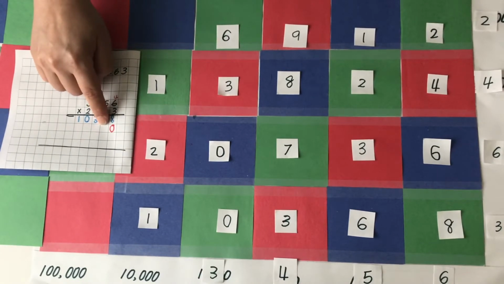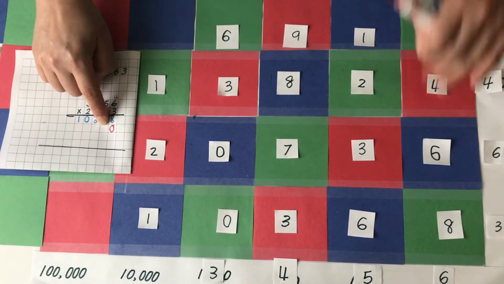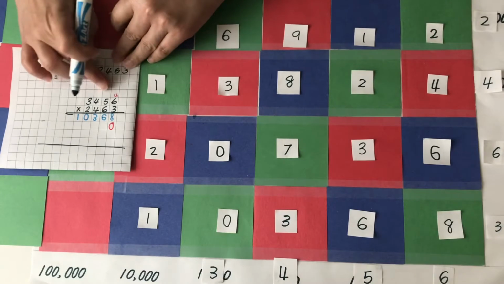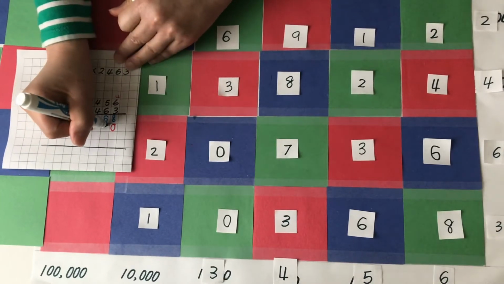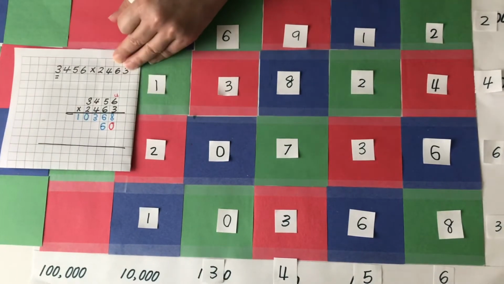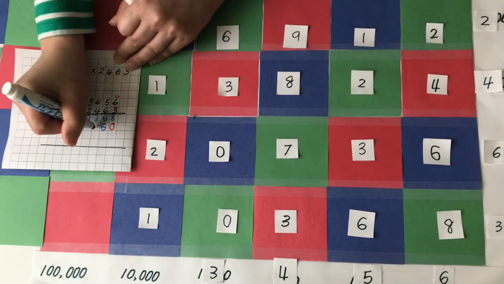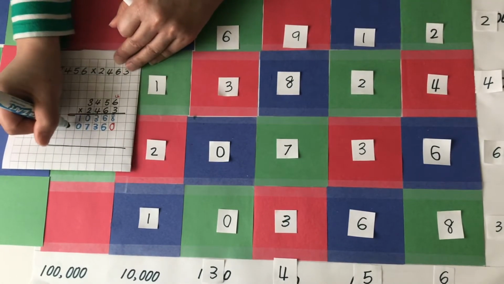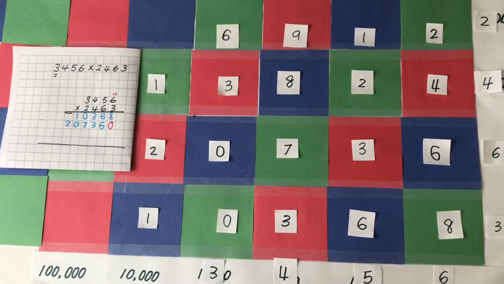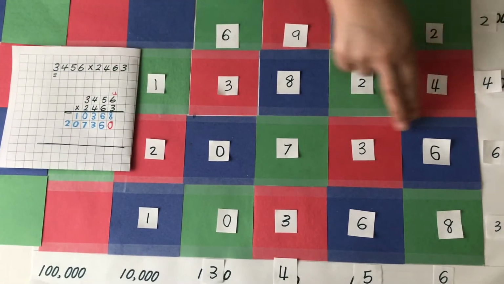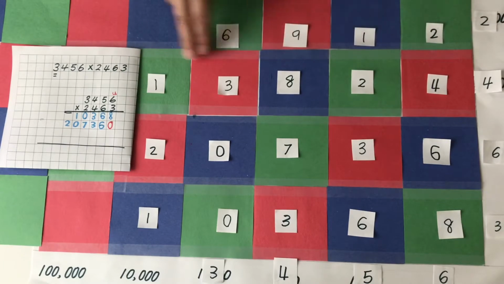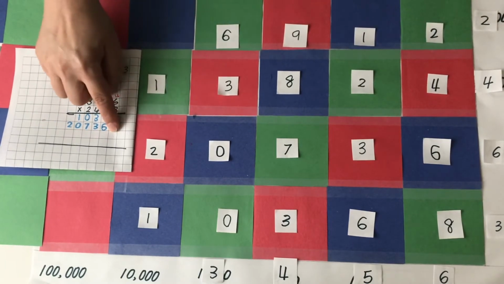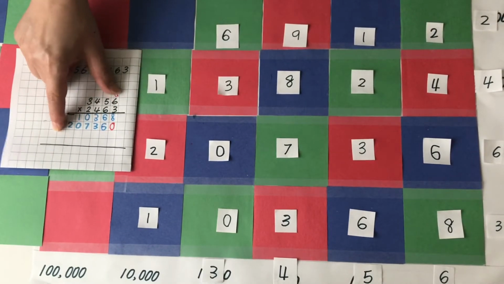This is where my tens place is, so I need to start to copy this 6 under my tens place, right over here. Alright, I finished my second row. Now I'm going to do my third row. On my paper, that's where I'm going to copy.